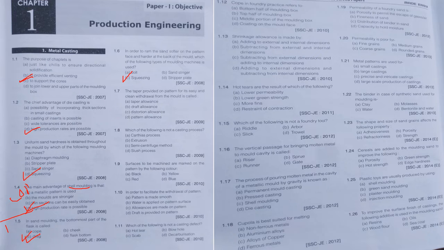The taper provided on the pattern for its easy and clean withdrawal from the mold is called draft allowance. Which of the following is not a casting process? The answer is the extrusion process.